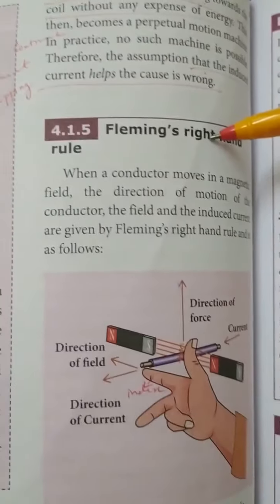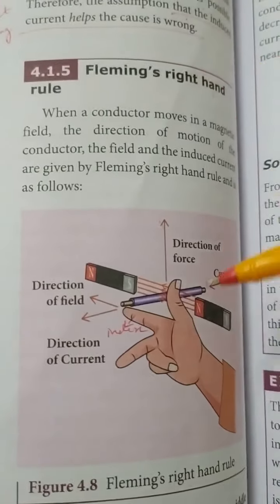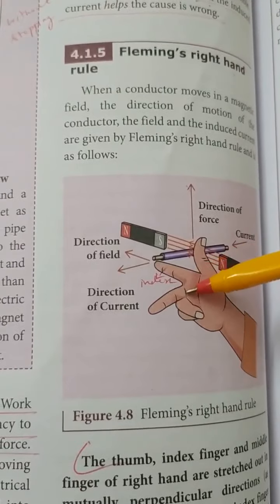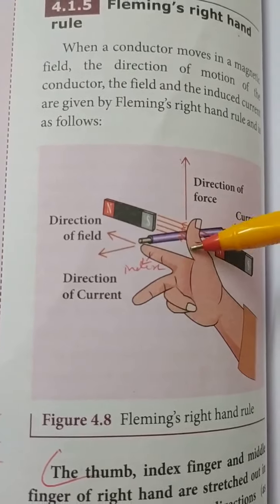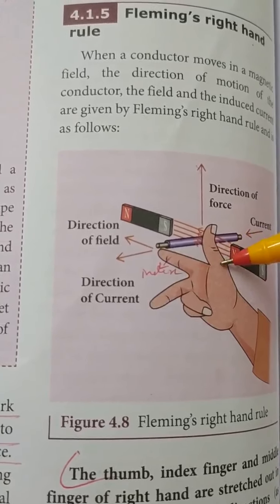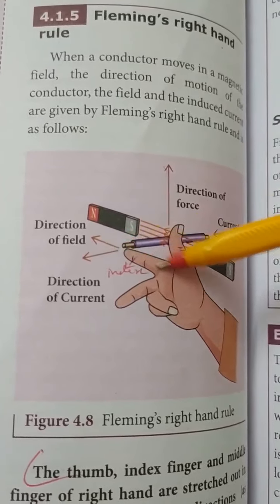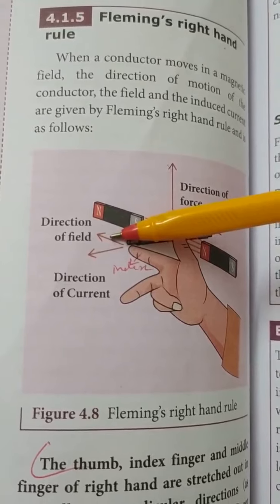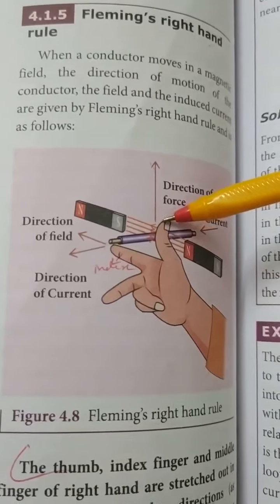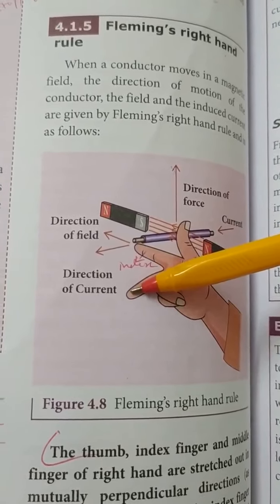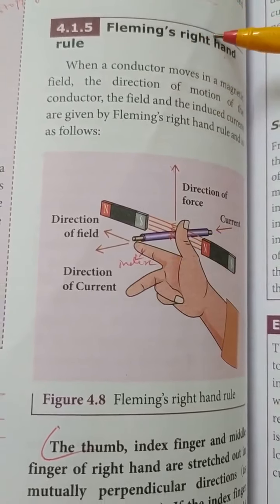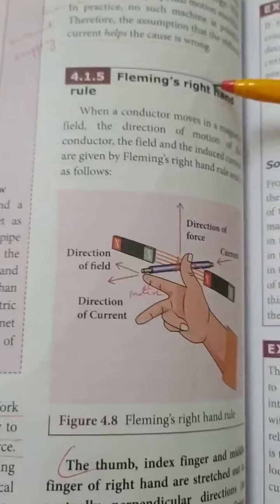Next we are going to see Fleming's right hand rule. Here the three fingers, the thumb, the index finger and the middle finger, are held mutually perpendicular to each other. The index finger shows the direction of the field and the thumb is the direction of force. The middle finger gives the direction of current. So Fleming's right hand rule is used to find the direction of current.